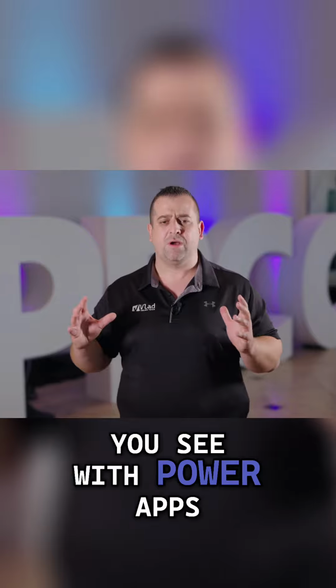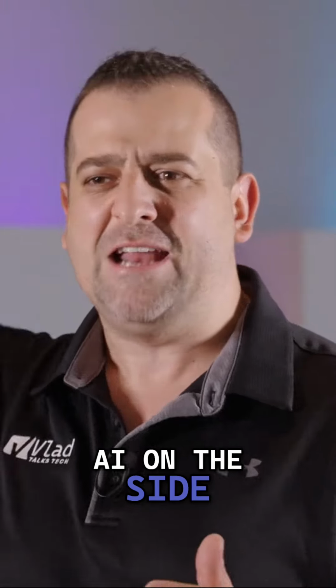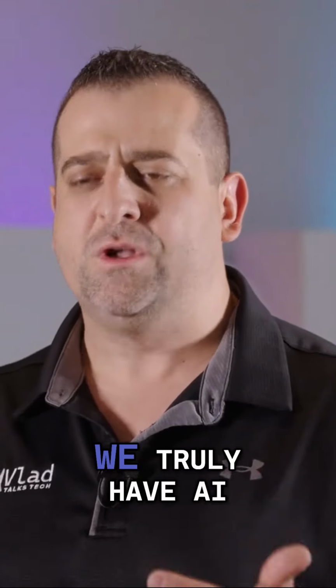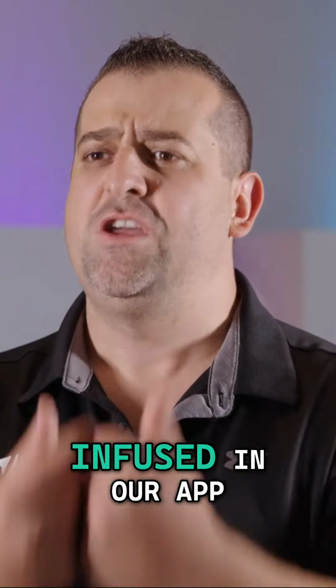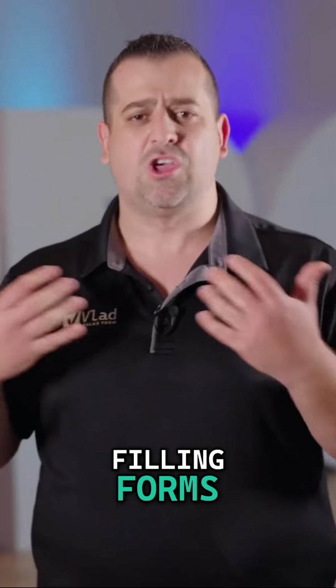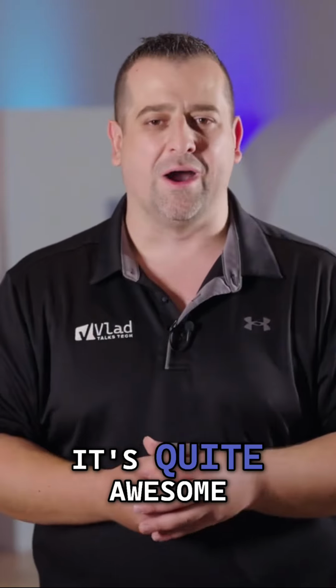Now, you see, with Power Apps, we don't just have AI on the side panel anymore with the Copilot panel where we ask it stuff. We truly have AI infused in our app, whether it's creating it, filling forms, changing code. It's quite awesome.